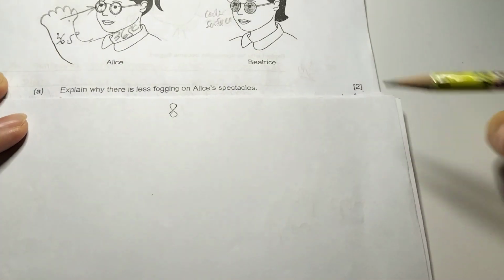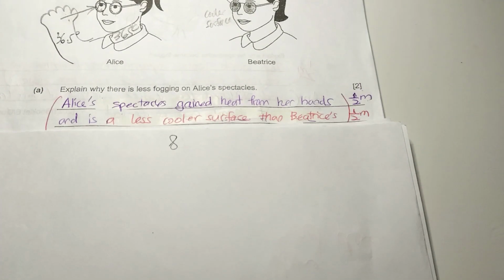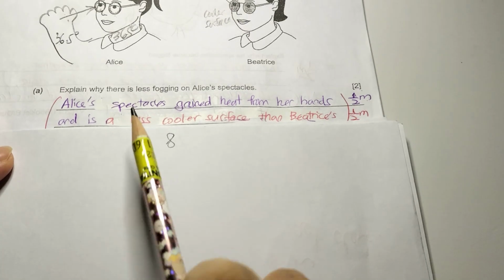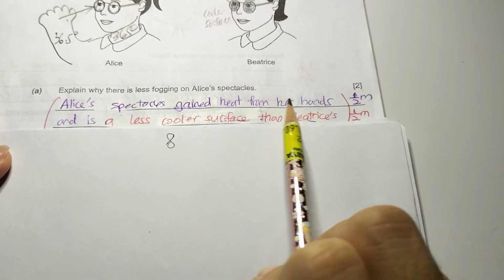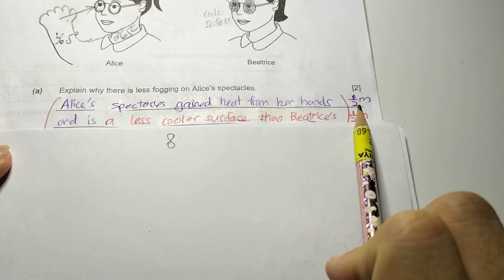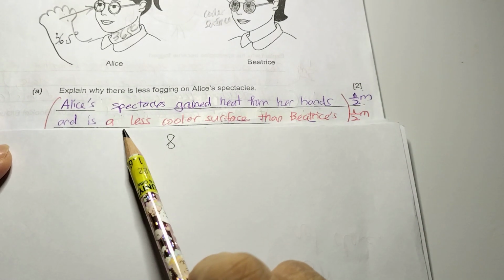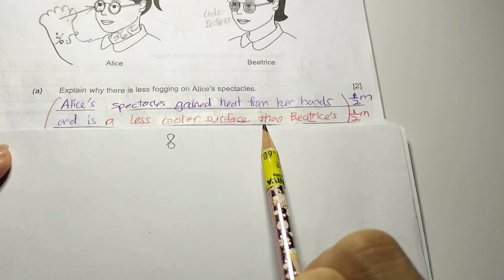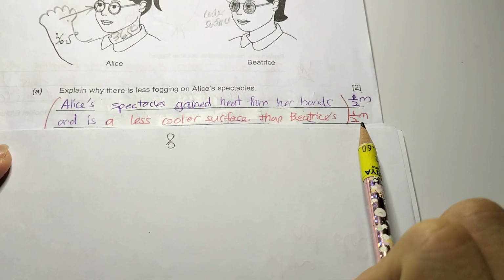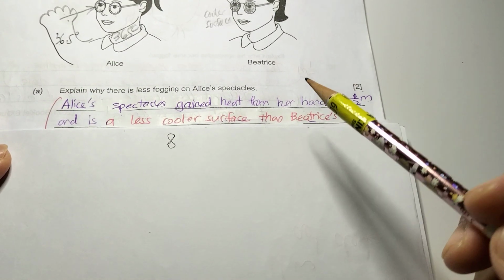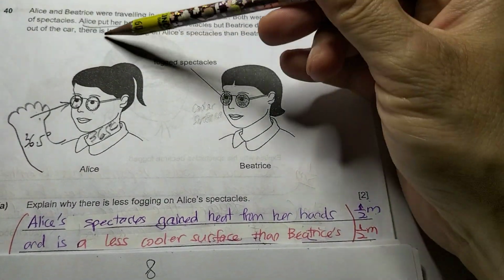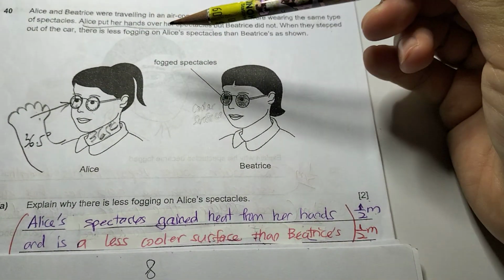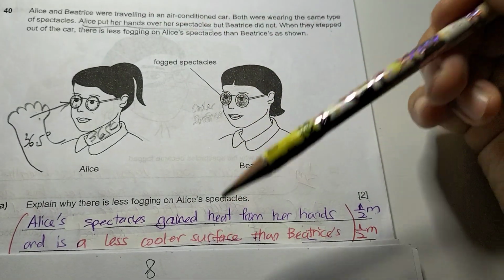Again, a 2-mark question. So let's break it down into parts. First, understand what happened to her spectacles. Her spectacles gain heat from her hands, half a mark. So what if it gained heat? It became a less cool surface than Beatrice's, half a mark. Simple, right? Bring in the evidence that you read inside here and show your understanding in terms of heat gain or heat loss.